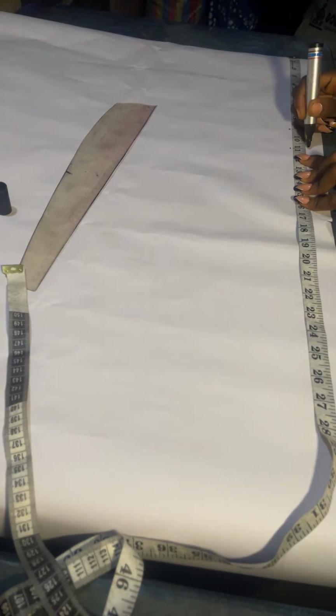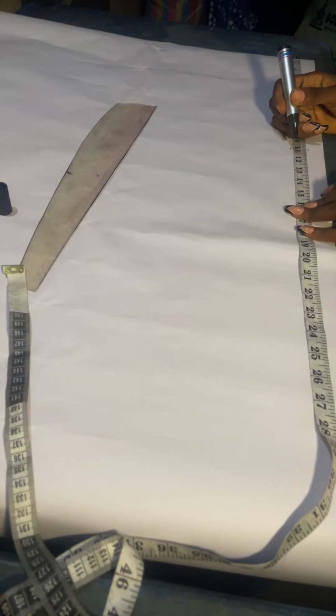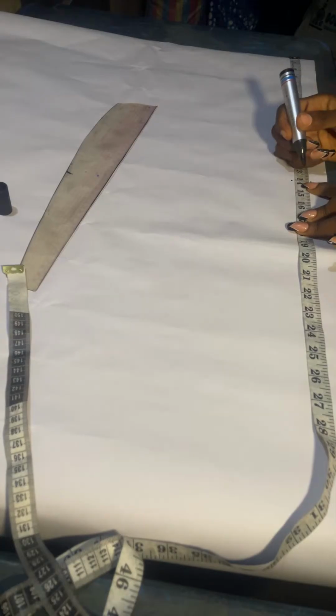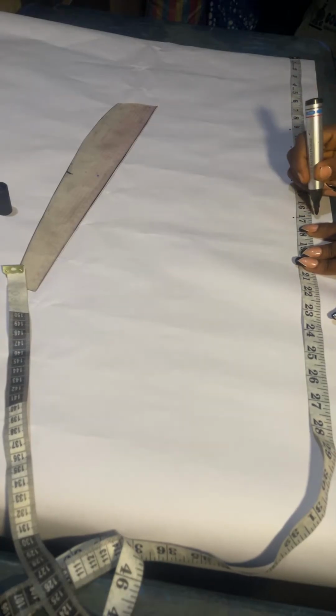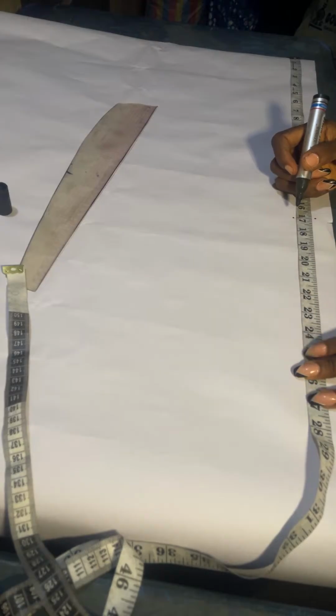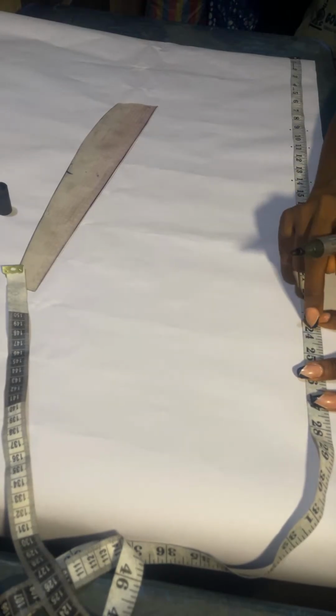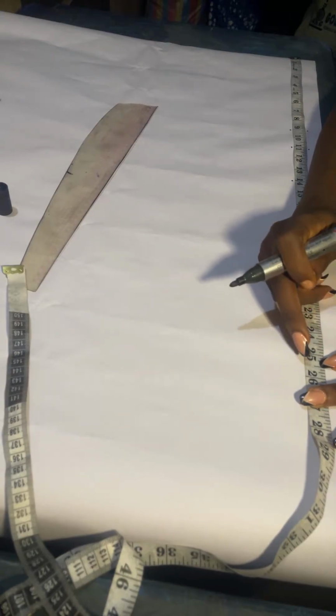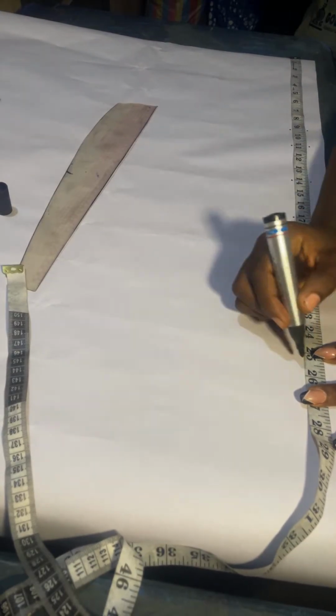Her breast point is 11, while her under bust is 14. Then her half length 17, and the full length of the blouse is 24. But we'll be adding just 1.5 inches to it, which will be 25 and a half.